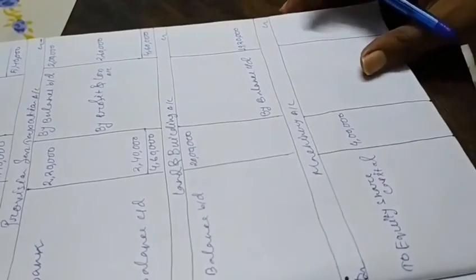I'll find any kind of information. We'll do that after completing one ledger posting, then we'll find the next information. What about the information related to this account? So we'll find it in the additional information. Okay, then we'll do whatever we have to do next. Okay, so land and building.